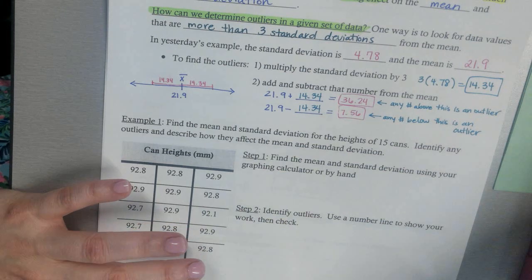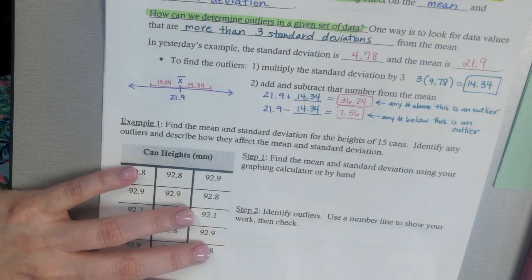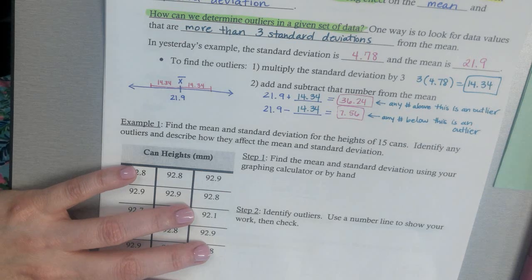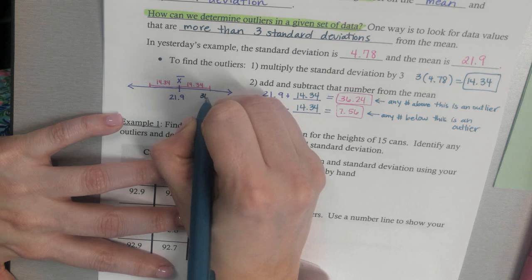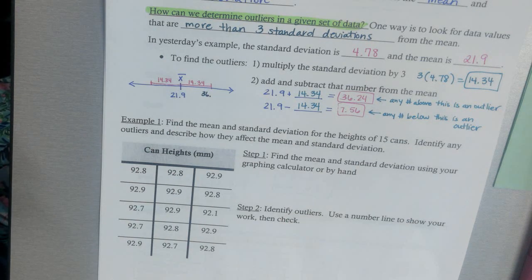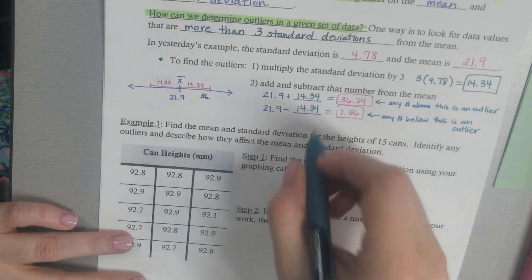Okay? So when you add the 14.34, did I write something down wrong? Oh, no. Okay, go ahead. Is this the interquartile range? No, because the interquartile range is the median of the first half and the lower half, so those won't necessarily be the same.